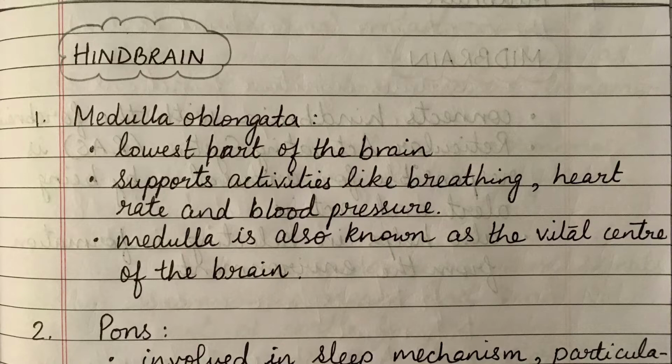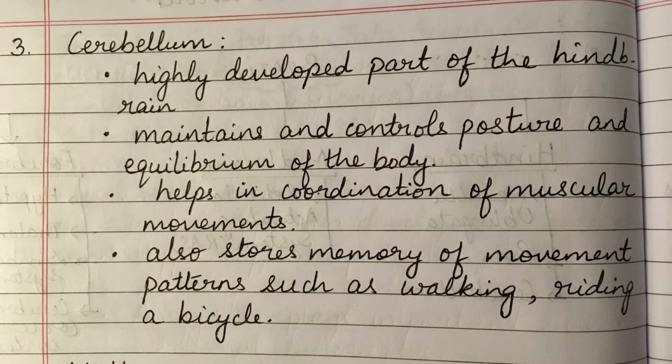Then the next part is pons, which is involved in sleep mechanism, particularly the sleep which is characterized by dreaming. And then the third part is cerebellum. It is a very well developed part of the hindbrain which maintains and controls an important function, which is the posture and equilibrium of the body. It also helps in coordination of muscular movements, and it also stores memory of the movement patterns which has been done earlier, and it retains that memory, such as walking, riding a bicycle.